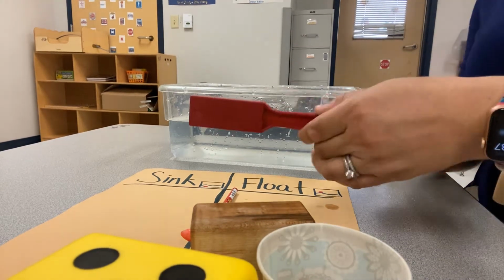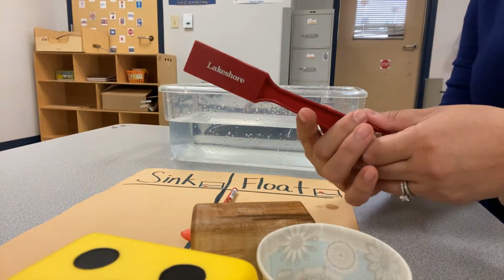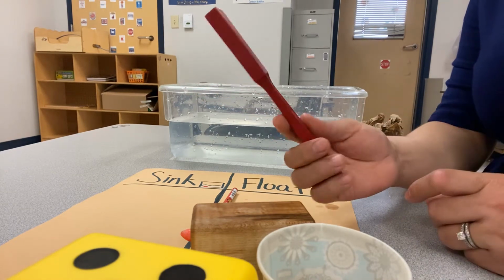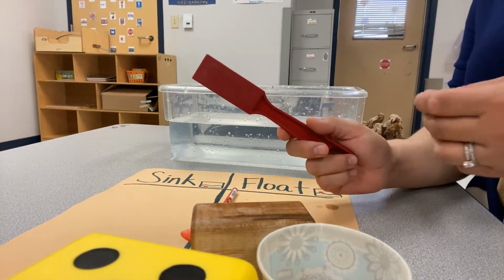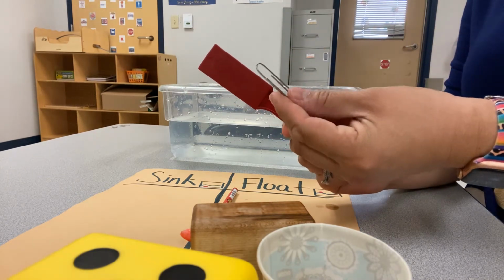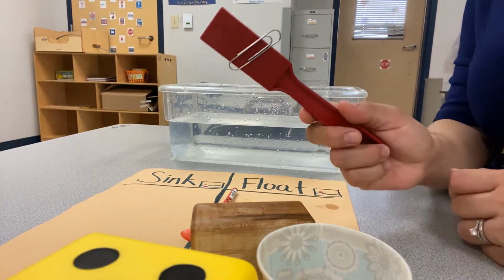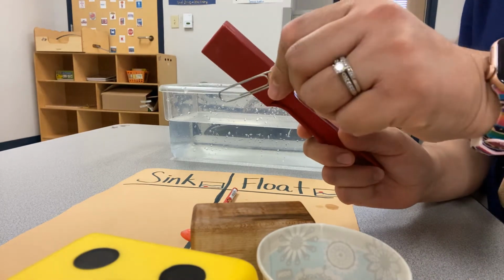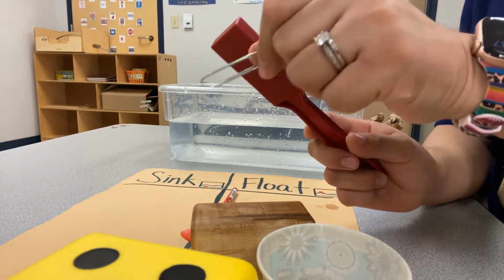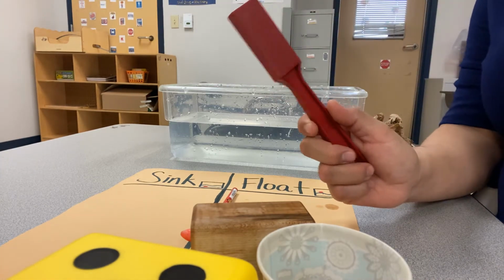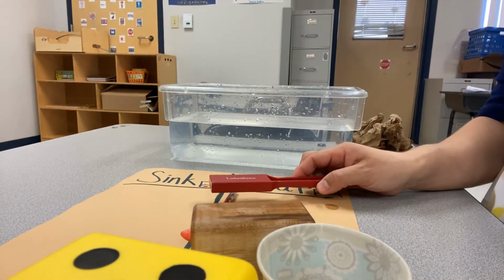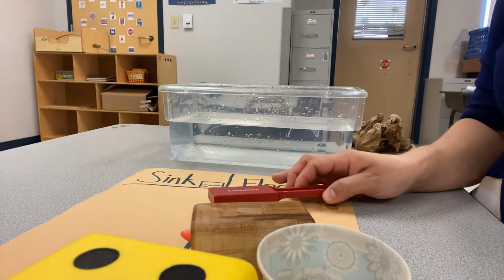All right, let's try our next thing. What is this? Does anybody know what this is? You might not know what this is. This is a magnet, and we talked about magnets last week. And here's a paper clip. It sticks to it. Remember, we looked at things that were magnetic and not magnetic? So do you think this magnet is going to float or sink?